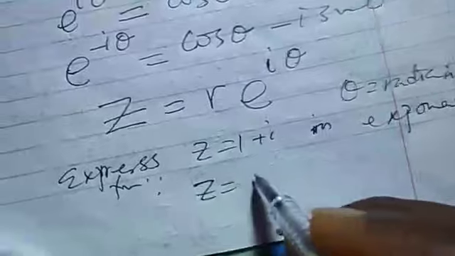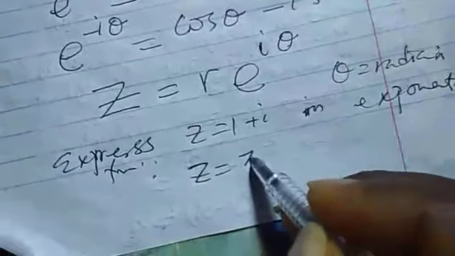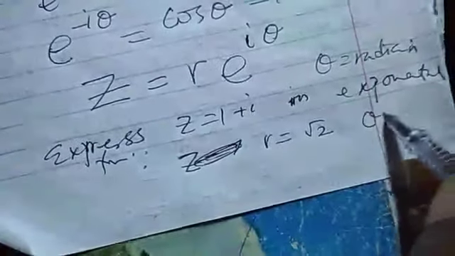So we have treated this one before. What we got was our r to be square root of 2 and our theta to be 45 degrees in our previous examples. But because it's an exponential form, we will not leave theta in 45 degrees.